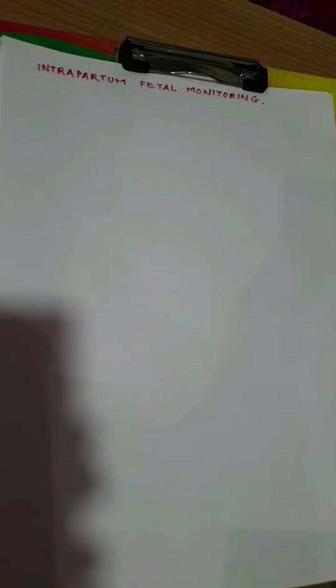Hello everyone. Today we are going to learn about the topic intrapartum fetal monitoring. Now what is intrapartum fetal monitoring? Intrapartum itself defines something that is going on in the process of labor. So what is intrapartum fetal monitoring? We simply keep a watch on the fetal condition when there is a process of labor going on.